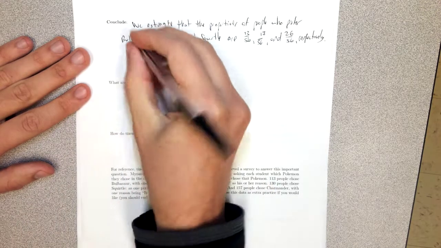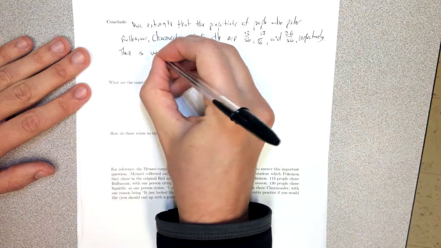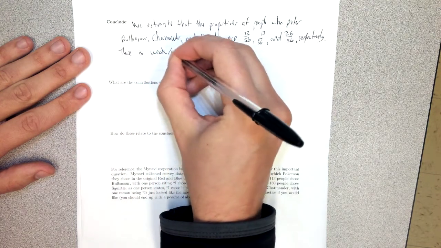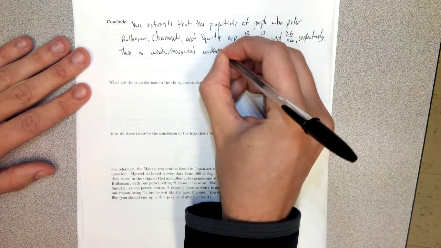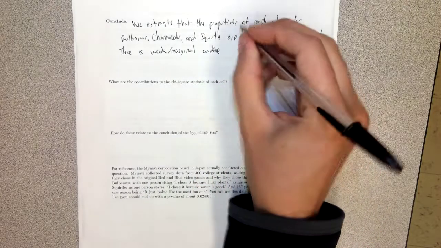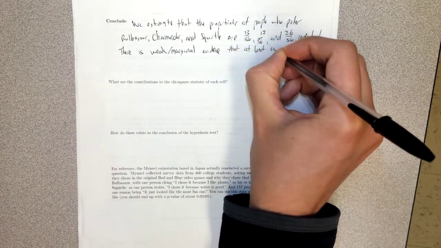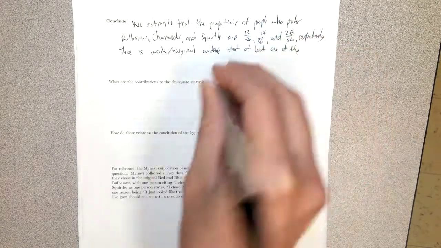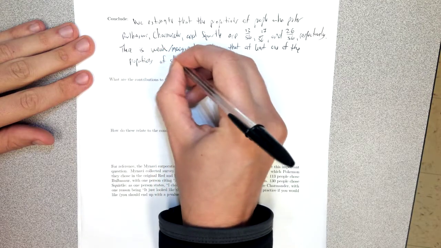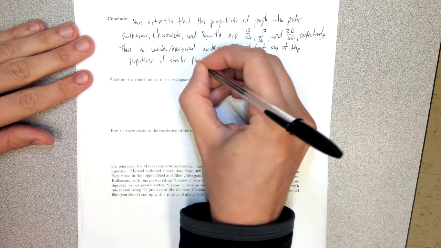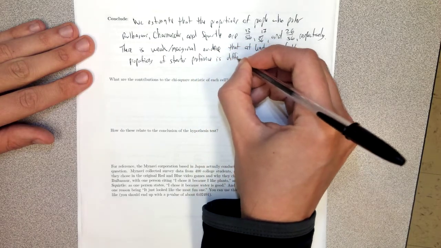And now we just want to say how much evidence we have for our alternative hypothesis. We want to say that there's weak or marginal evidence, and we want to state what our alternative hypothesis is in context of the problem, so that at least one of the proportions of starter preference is different than a third.